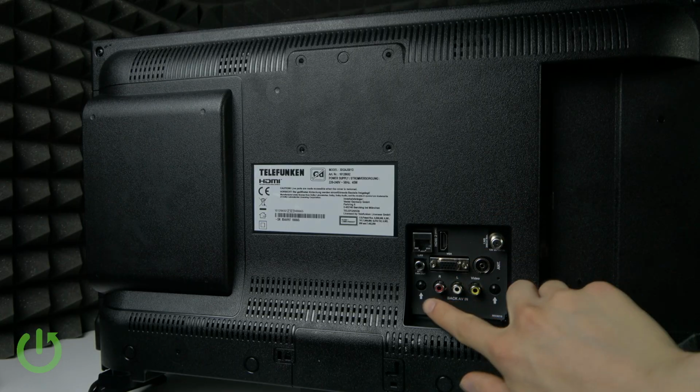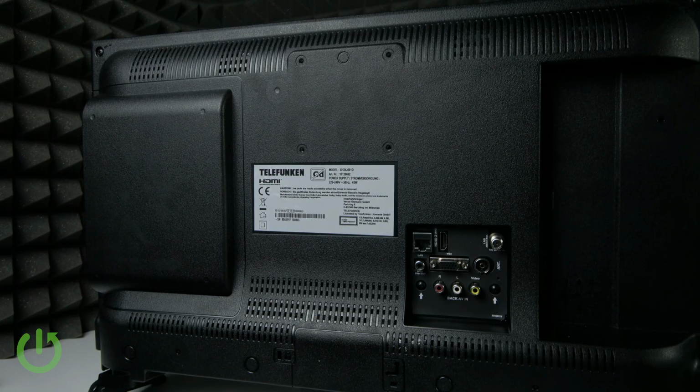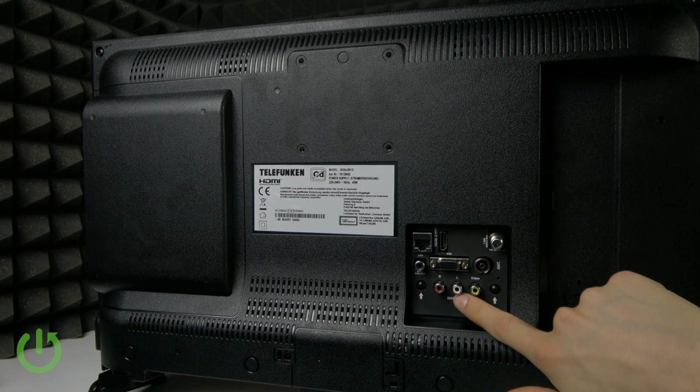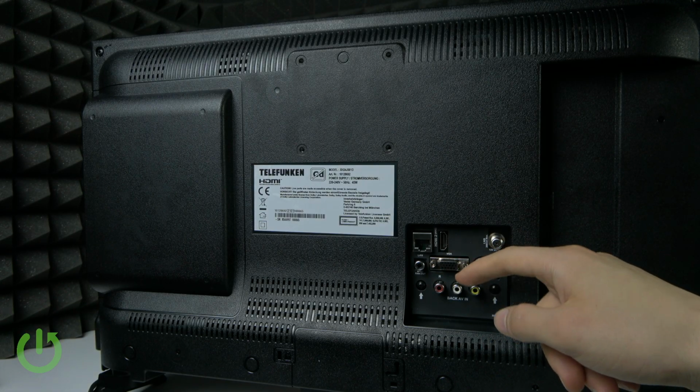Yeah, what else we have here? So this port, this is basically the ARC. But inside of the TV's software, it's called YPRPB or something like this, and it's colored in red, white and yellow, so you know which cables go where.